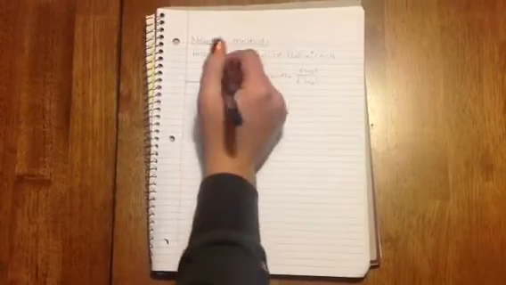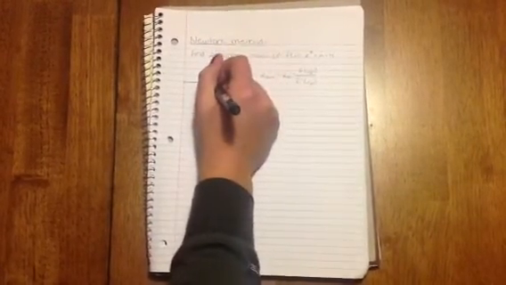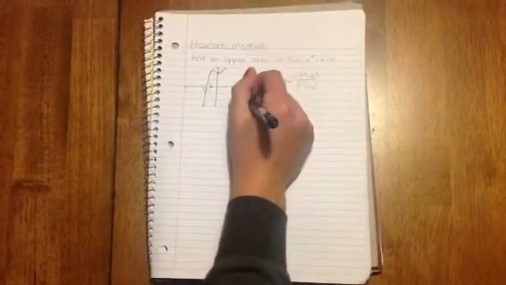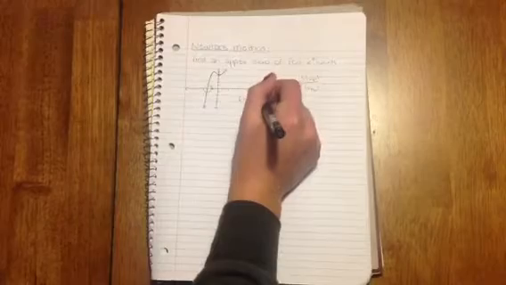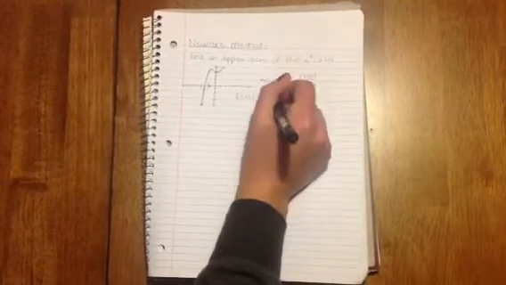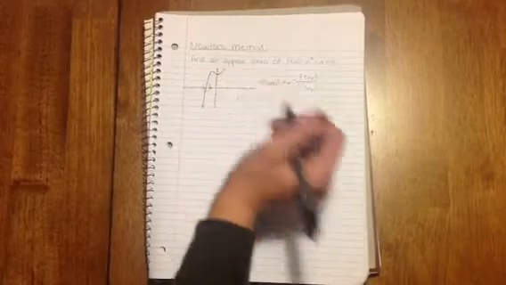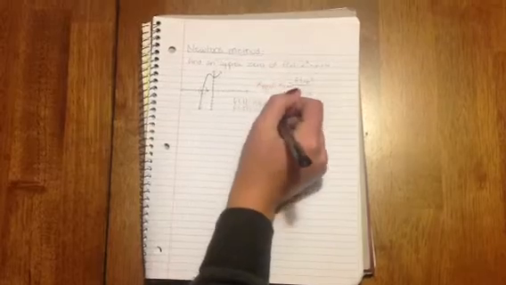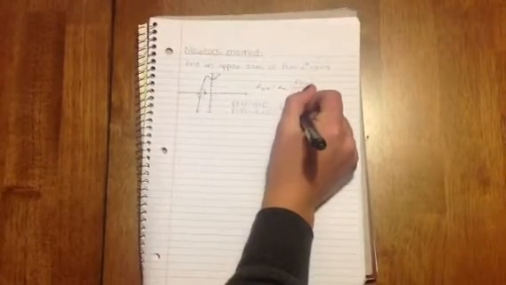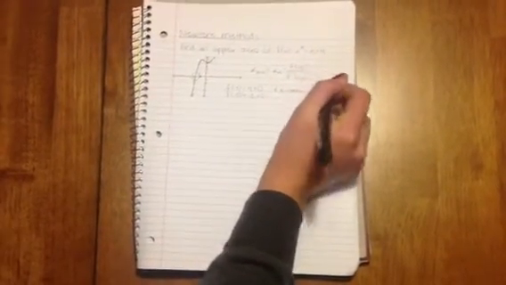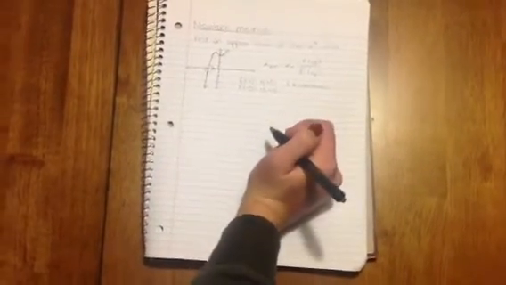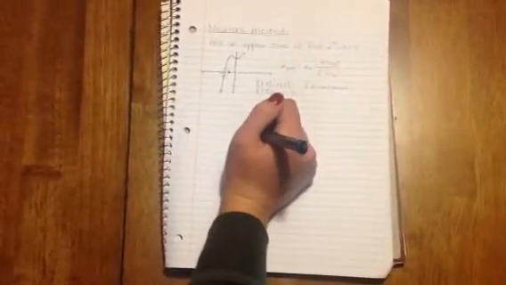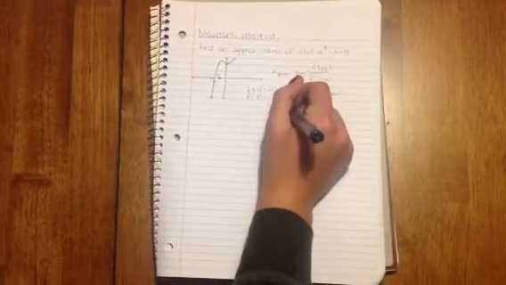So first off, if we take a look at this graph, we find that f of -1, so -1 is right here, and f of -1 equals 4, which is greater than 0. And then if we look at f of -2, we find that f of -2 equals -2, which is less than 0. And we know that f is continuous. So then using the intermediate value theorem, we know that f must have a 0 on the interval from -2 to -1.